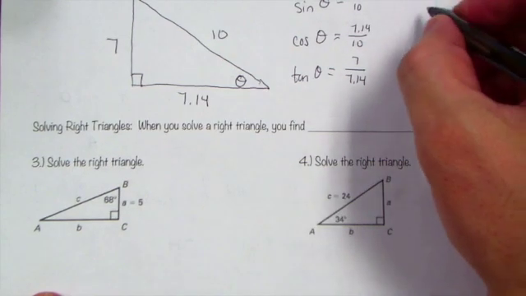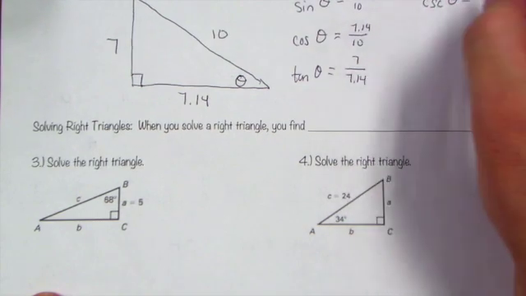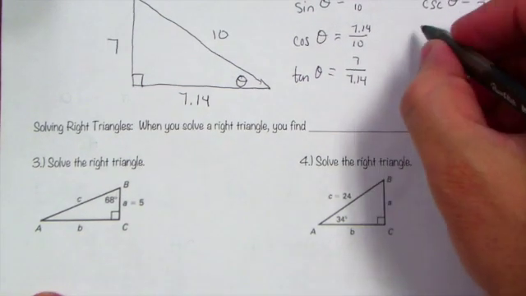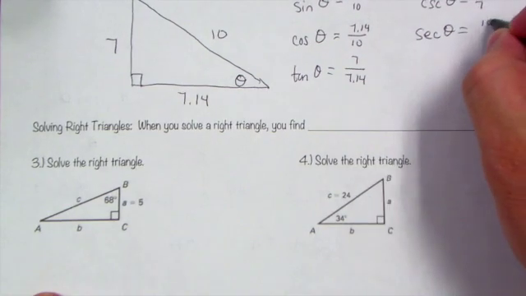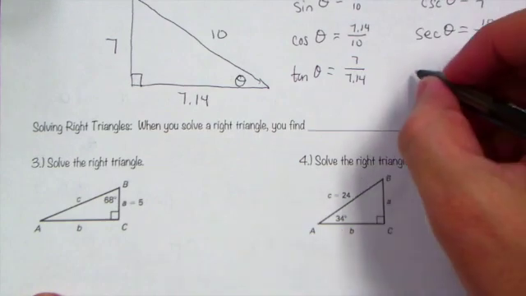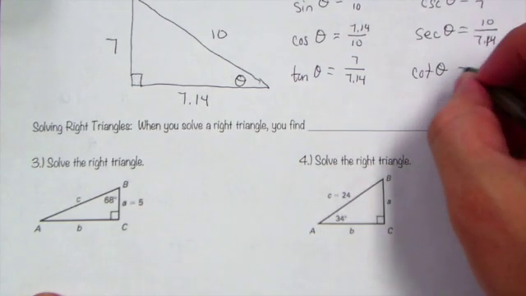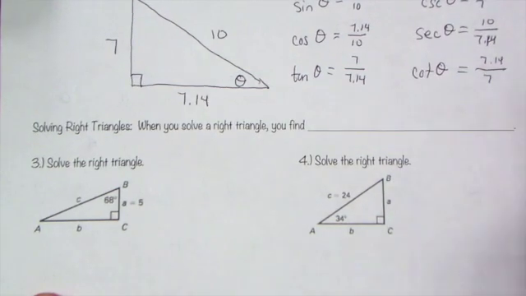Now I'm going to spare you the work again here. I feel like you can do cosecant theta since all you're doing is just flipping the fractions. Well, I'll just do it. Secant theta is just the opposite, so 10/7.14. And then cotangent of theta is 7.14/7.